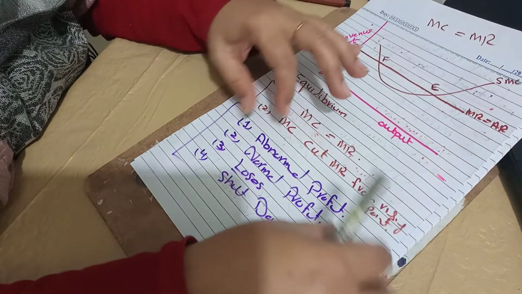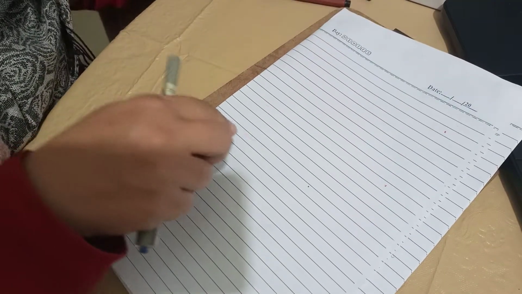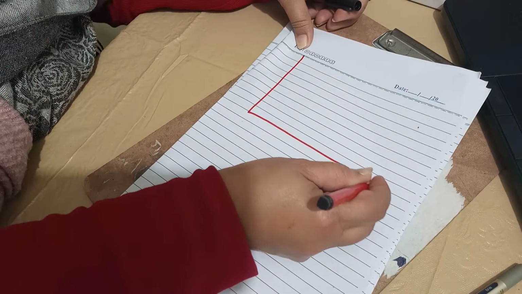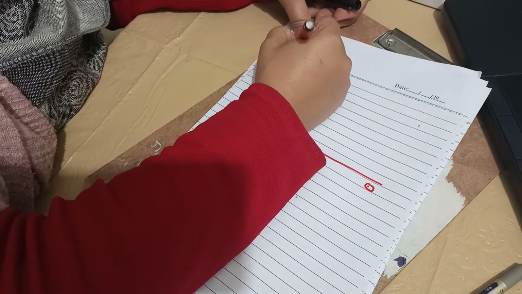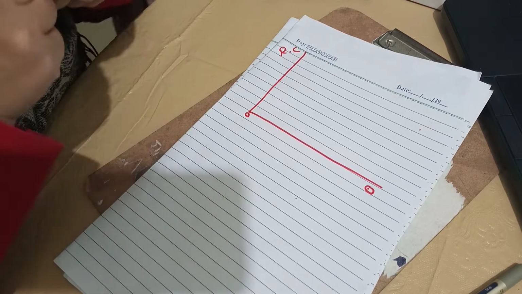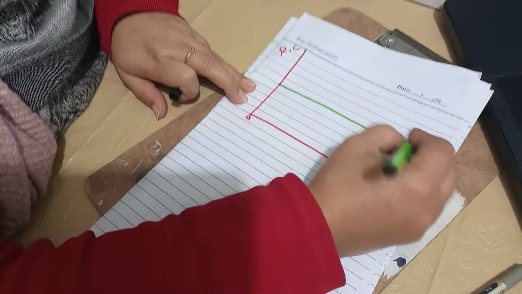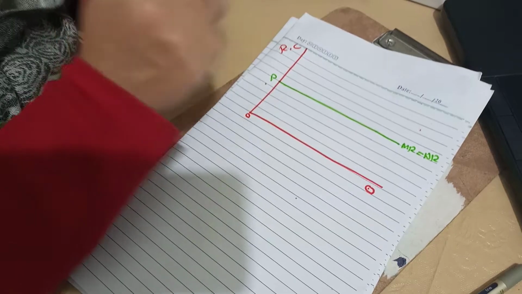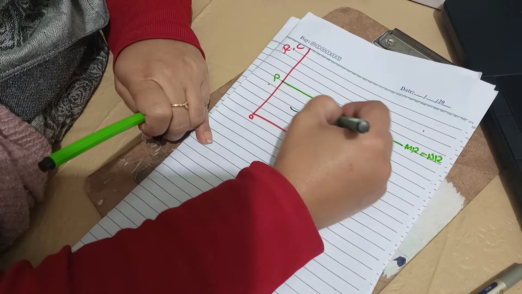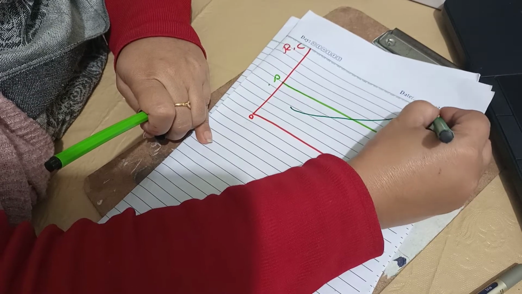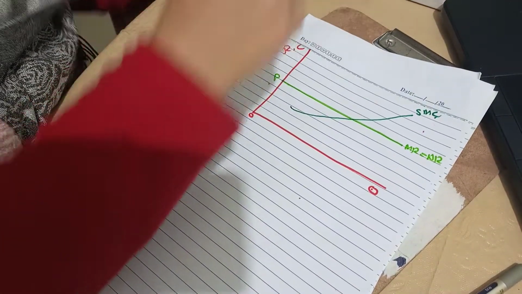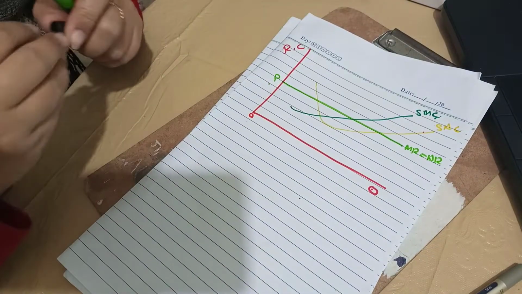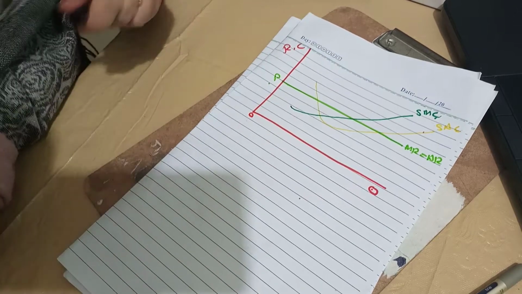First of all, I am going to draw the diagram which shows the abnormal profit of the firm. This is the output, and this is the revenue and cost of the firm. This is the horizontal line, where marginal revenue is equal to average revenue, and this is the price of the product. Now I am going to draw the short run marginal cost curve, and the short run average cost curve is always U-shaped like this. Now I am going to find out the firm's profit, and for it we see this point.